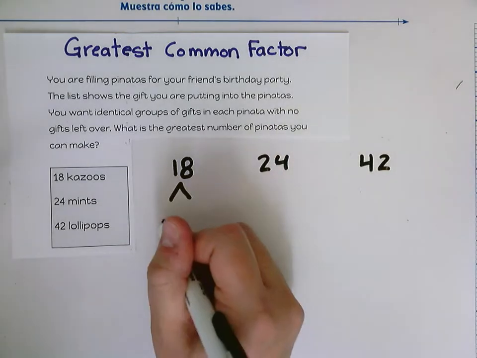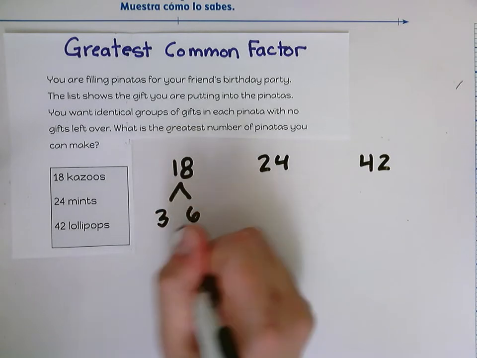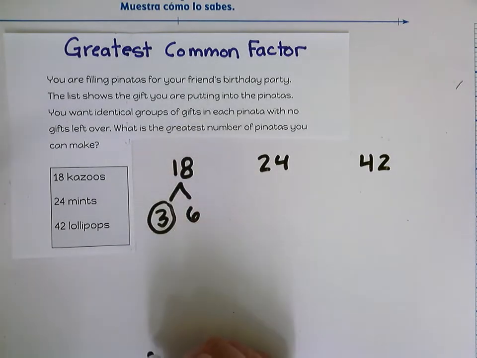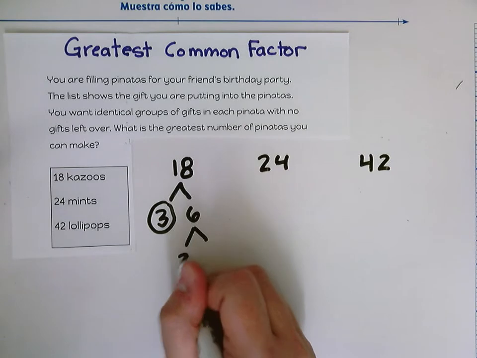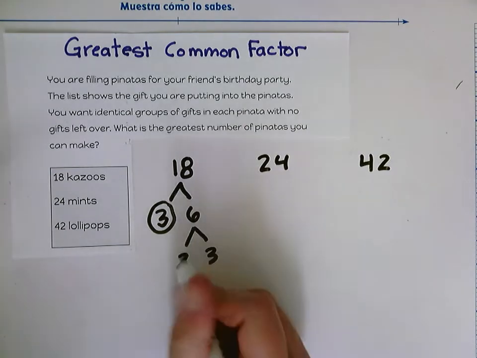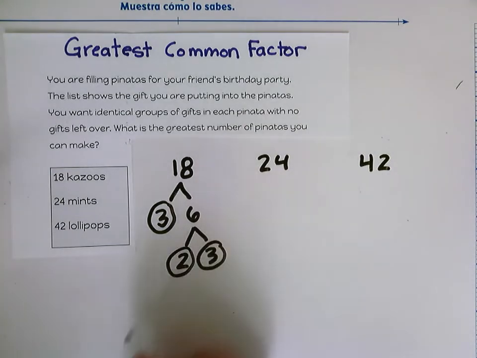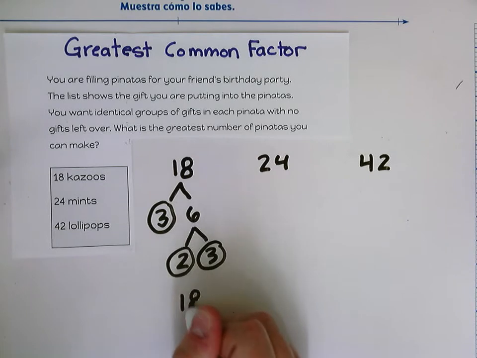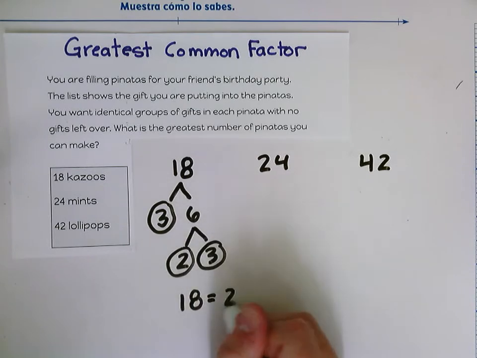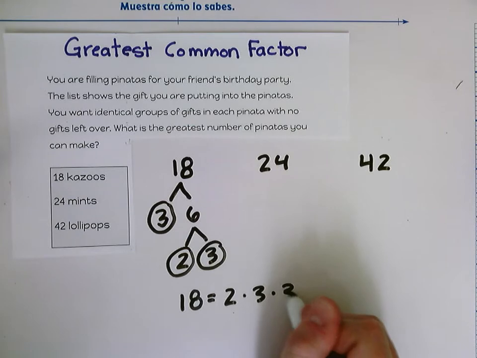All right, so 18, I'm going to do 3 times 6. 3 is prime. 2 times 3 is 6. All right, so I have 18 is 2 times 3 times 3.